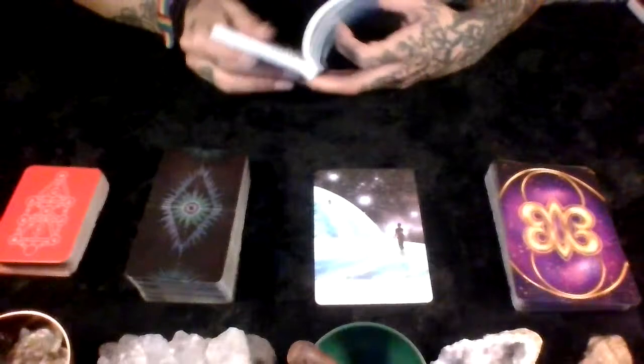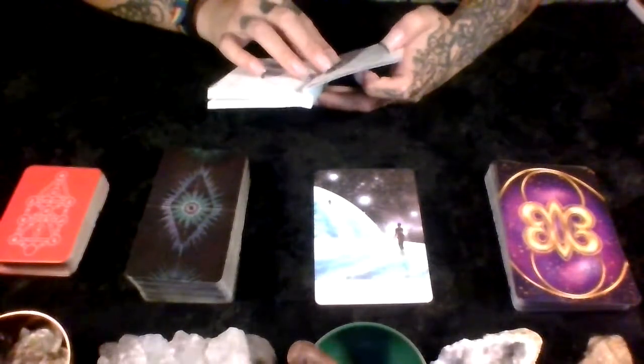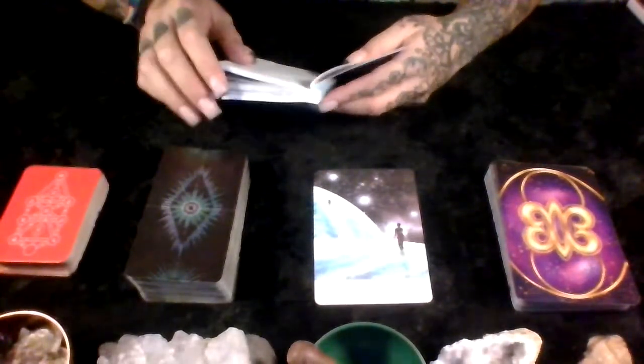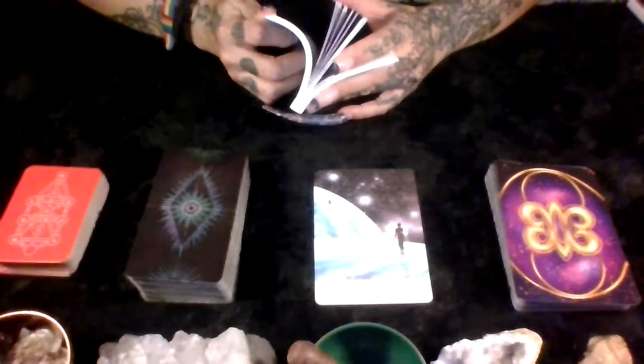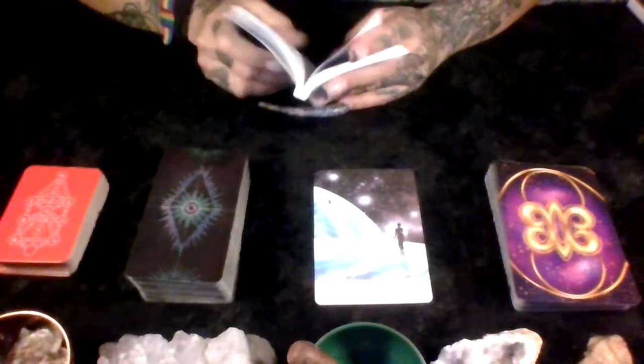Okay, let's see what the book has to say about this card. Karmic relationships is on page 84. That's Strength card and Emperor card. Okay, so it's like you've got to take control back.